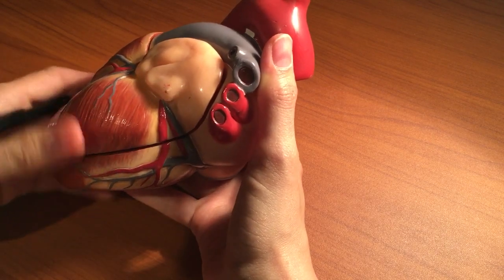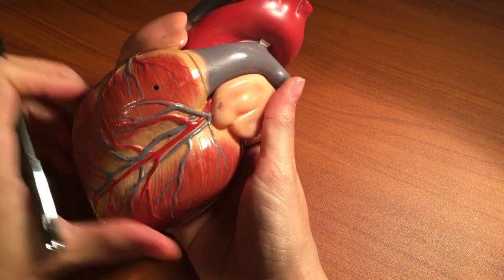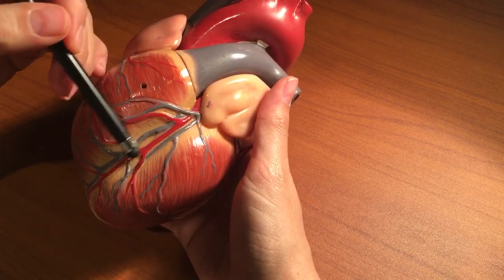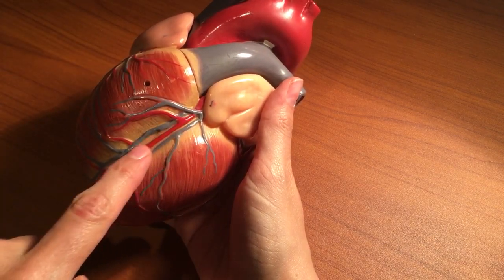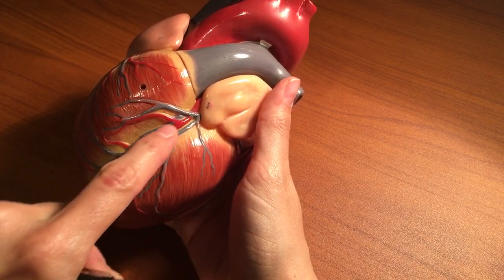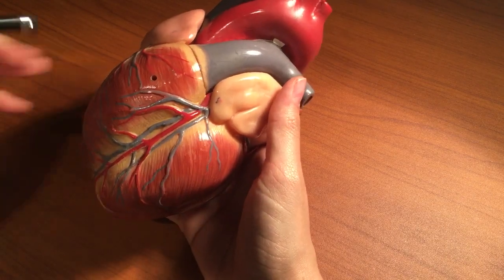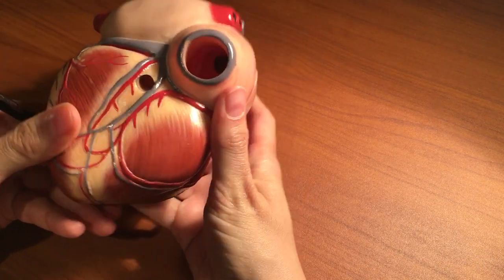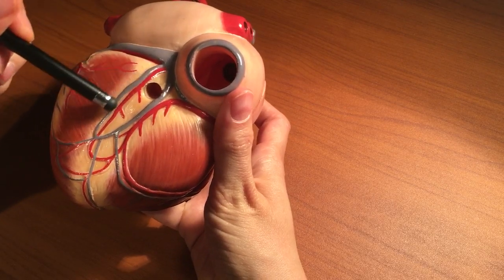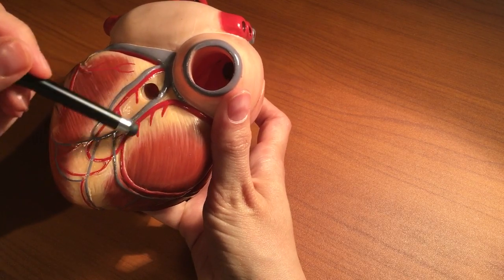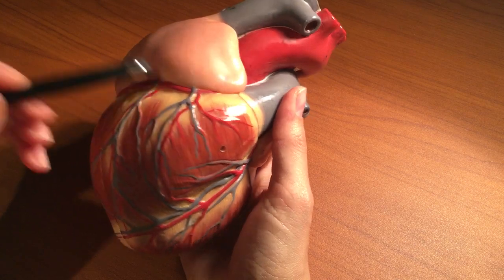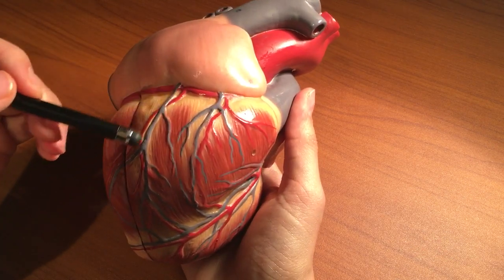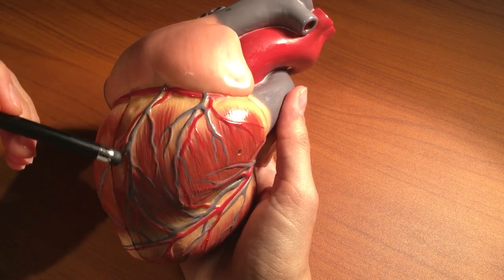This is called the circumflex artery. And then another branch is going to move down in between the ventricles over here. So this is called the anterior interventricular artery, the red one. And then on the back side, you have the posterior interventricular artery. And then on the sides over here, remember this was the right coronary artery, but you see these arteries over here as well. These are called the marginal arteries.